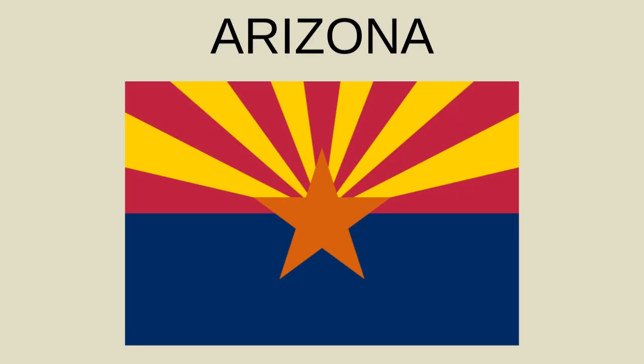The red and yellow on the flag are a reference to the Spanish flag Coronado carried when he first set foot in Arizona in 1540. The copper star in the middle references Arizona's historic copper industry. The blue field on the bottom matches that of the American flag. Together, these elements create a sunset, symbolizing the sunset of the western front. There's also 13 rays coming out of the star for the 13 colonies.